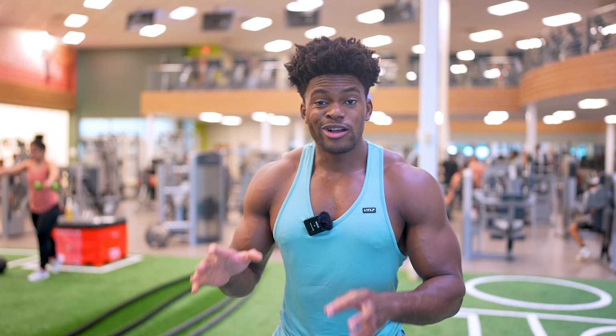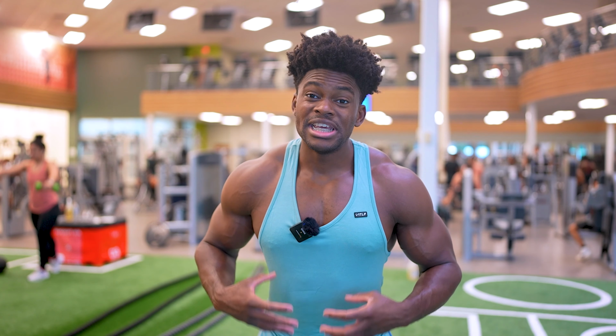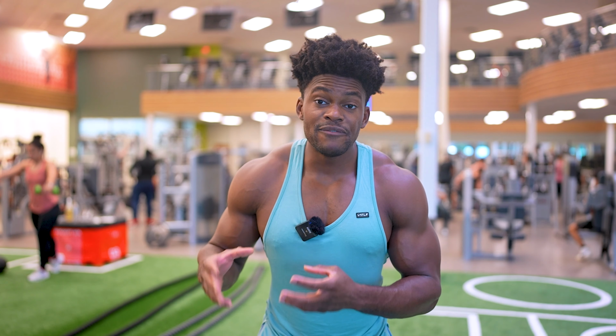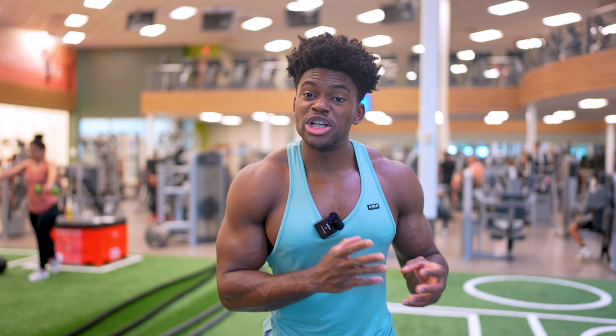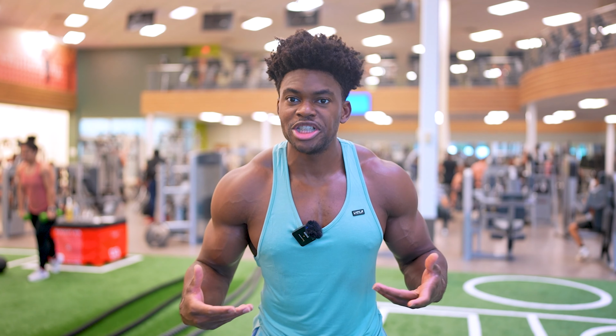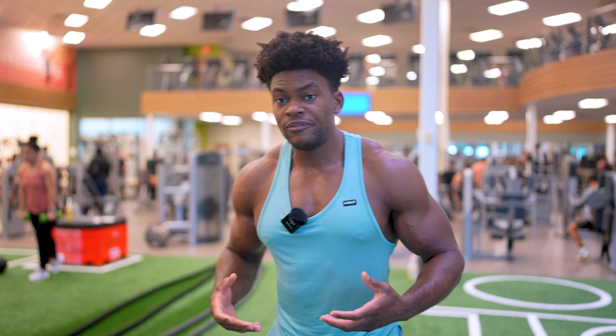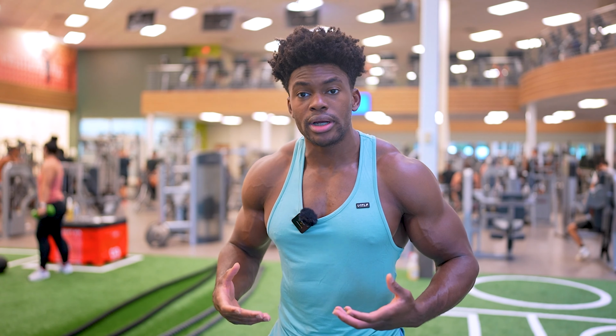This is the secret here. A compound exercise is utilized for gaining mass, right? The main focus is gaining mass, whereas isolation exercise is more so for definition. So what do I mean? If your goal is to get bigger or get stronger, you want to use more compound exercises. And if your goal is to get defined, right? You want to do more isolation exercises.